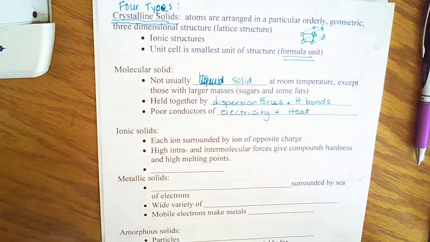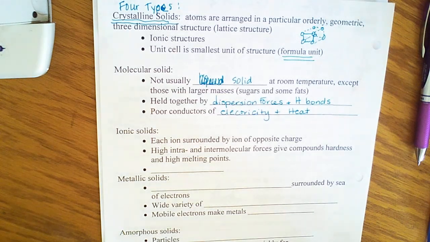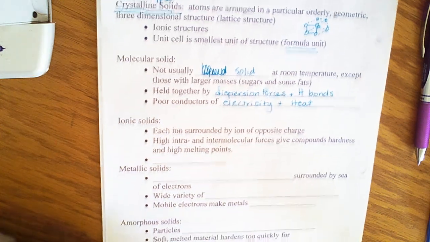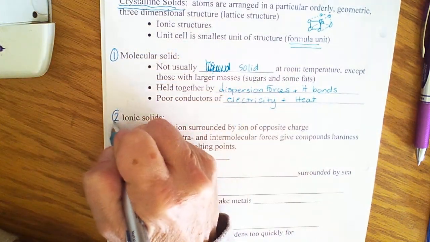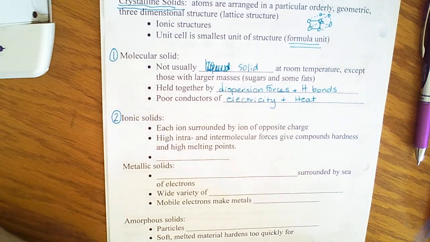Mostly because they have no polarity to them. And so if those molecules have no polarity, they certainly can't pass electricity through them with a positive and a negative charge. That wouldn't work. So that's number one. Number two is ionic solids.